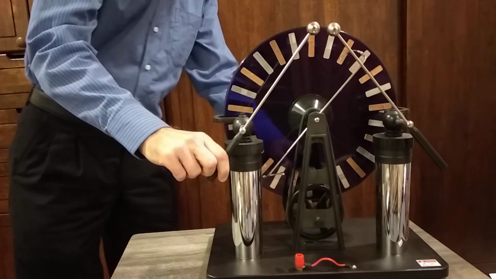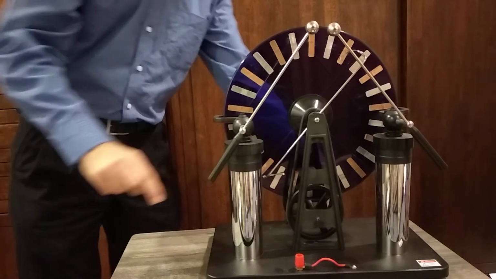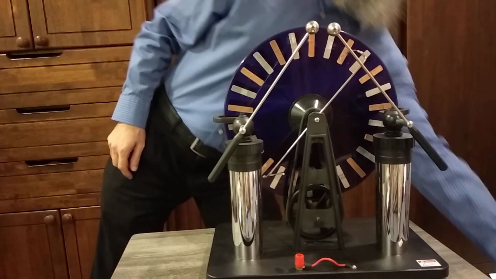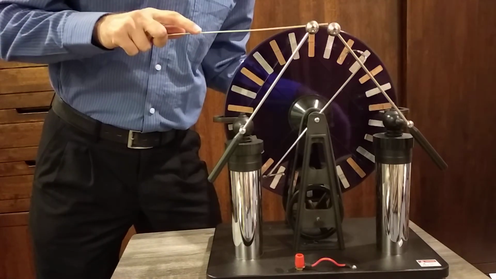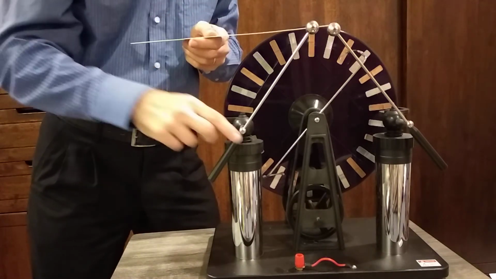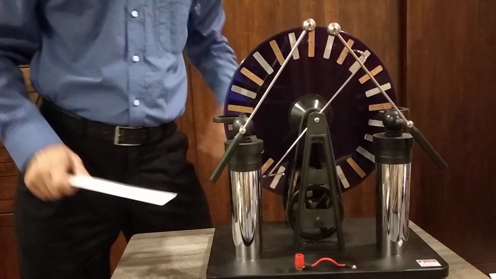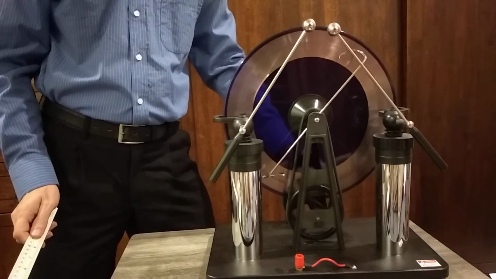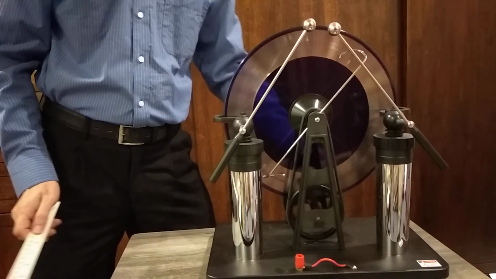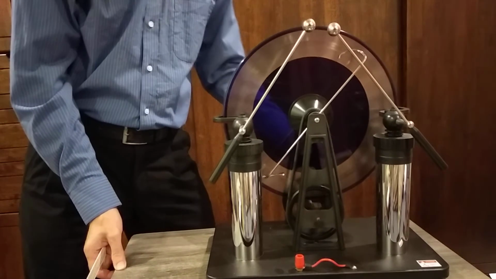Okay, so if I move them even a little further apart, let's see what happens. We find that if they are a centimeter apart, that's not quite a centimeter yet. Okay, so if they're a centimeter apart, it takes about 30,000 volts to make electricity jump 1 centimeter. Ooh, but here we are.